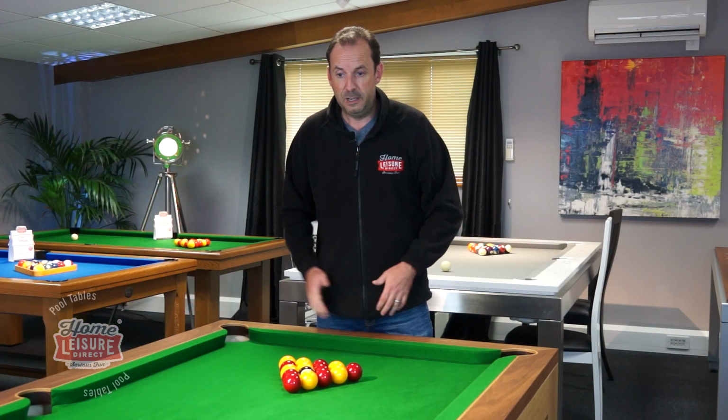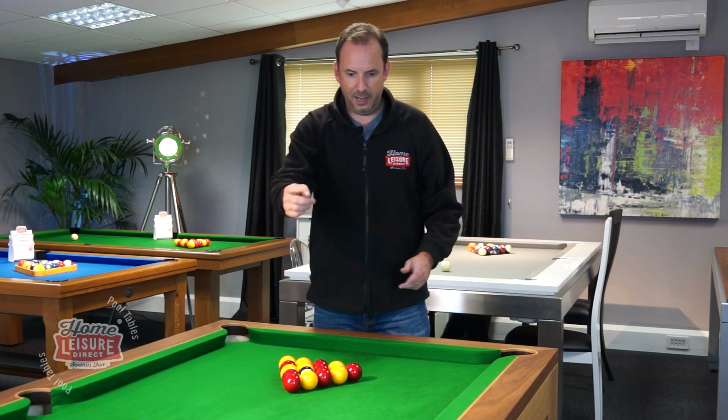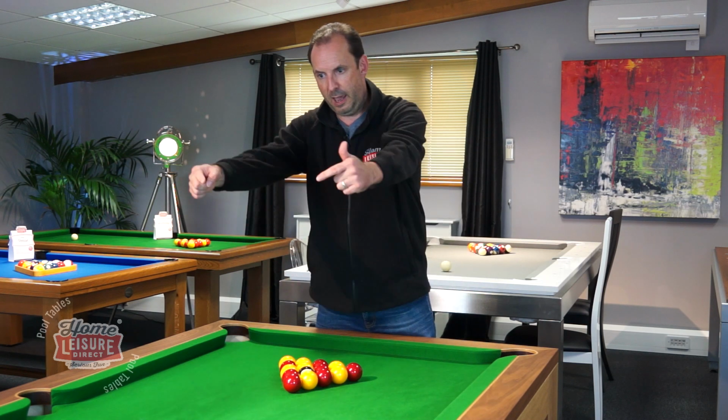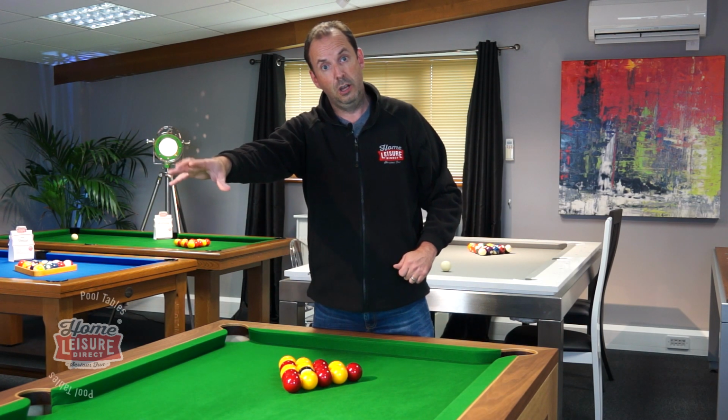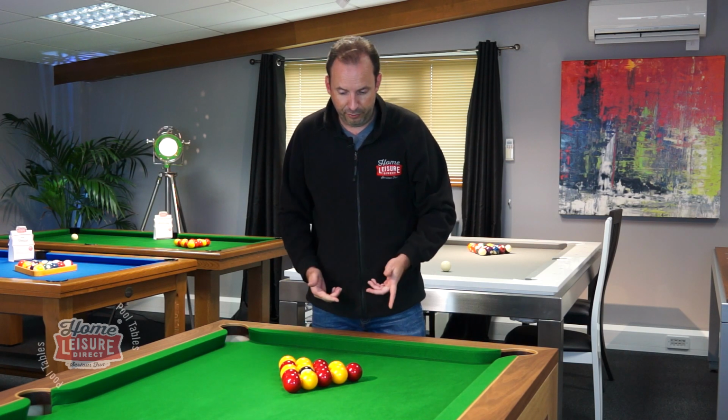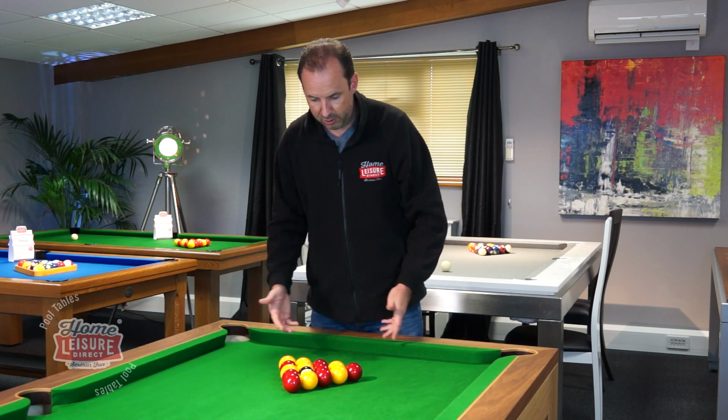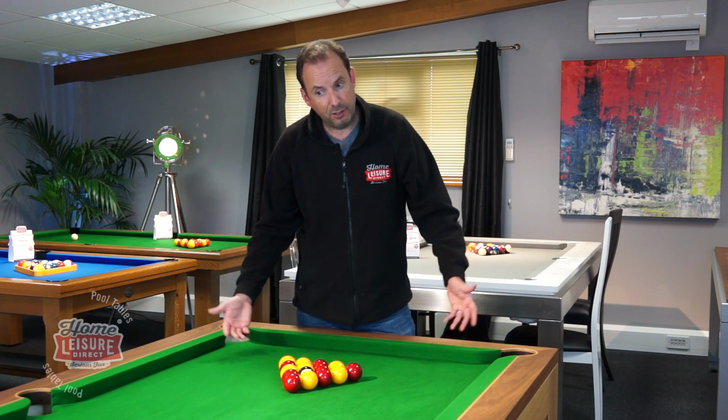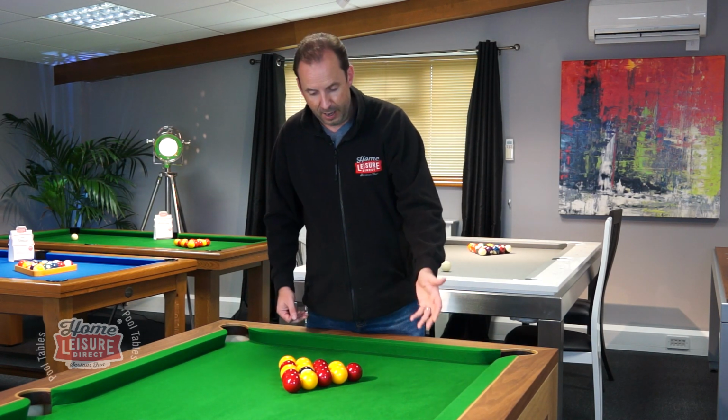So, brief rules. You'll decide who breaks either by lagging the ball up and down the table. Whoever can get closest to the end cushion will be the winner and get to break, or just toss a coin, and that will decide who breaks. You break off, and then whoever pots a red first, red will then be their colour, and they will just pot through all the reds. If they miss a ball, the other player will be on yellows, and they'll be trying to pot the yellows.